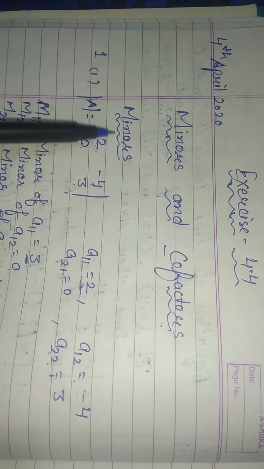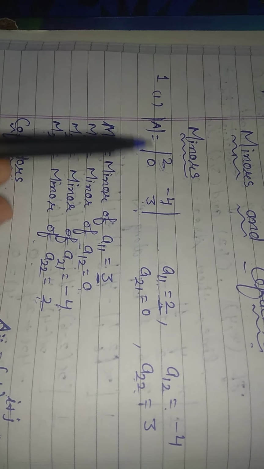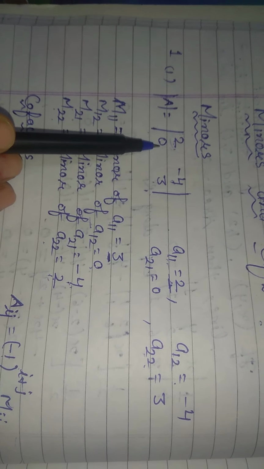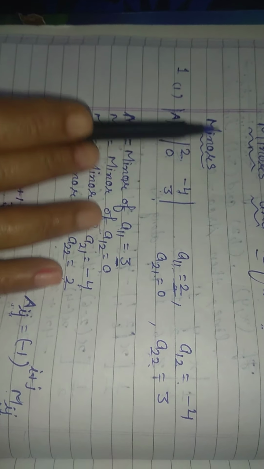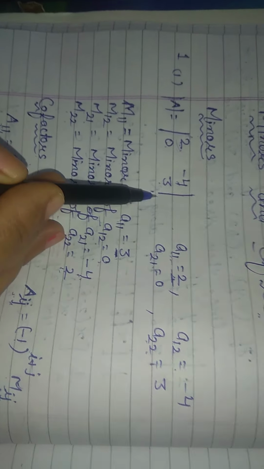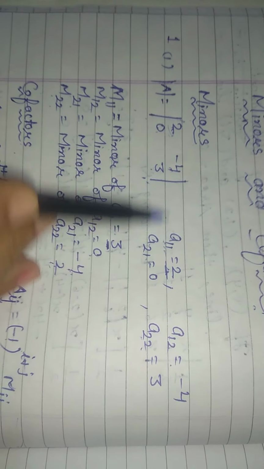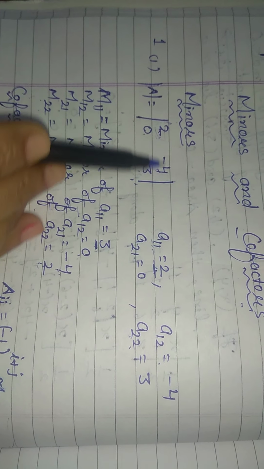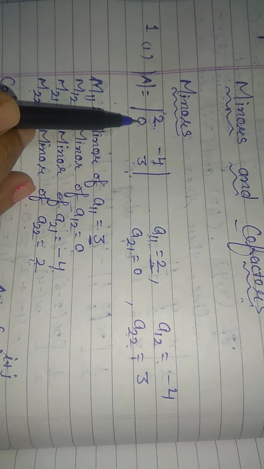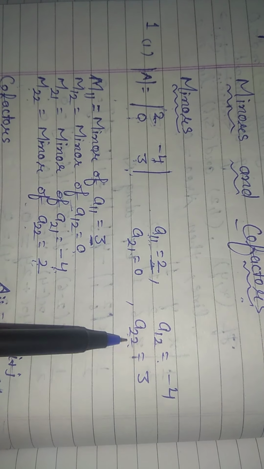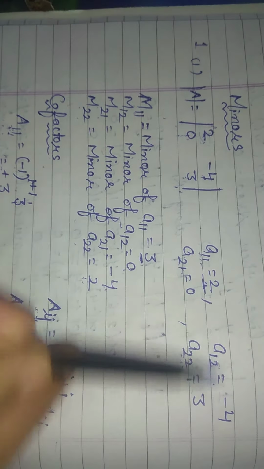So look at the first topic, minor. How will you find the minor of any determinant? Suppose a determinant is given: 2, -4, 0, 3. This is a matrix, but for finding minors we have to write it in the form of a determinant. So this element is called A11, which lies in the first row, first column. This is A12, this is A21, and this is A22. These four elements are given and we have to find the minors of these.